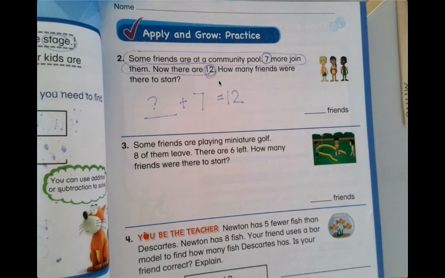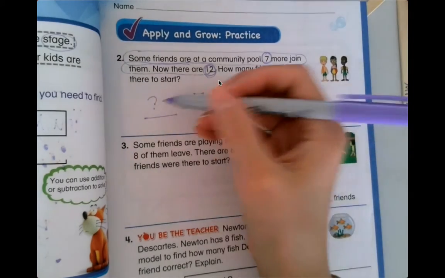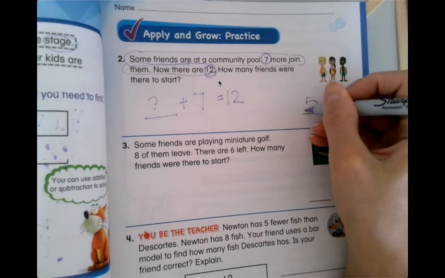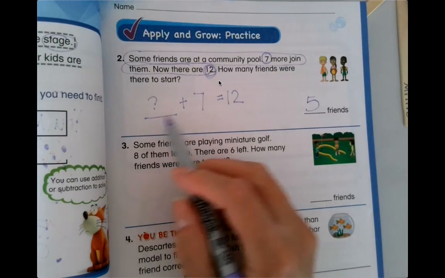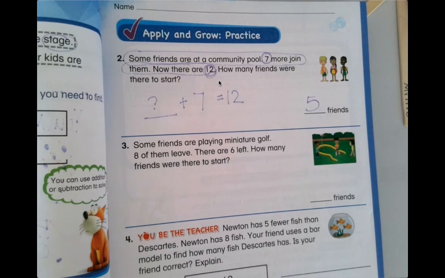Jay? 6. 6 and 7 are going to be 12. Close. Good. Yes. You're going to put a 5 there. Because 5 plus your 7 is your 12.